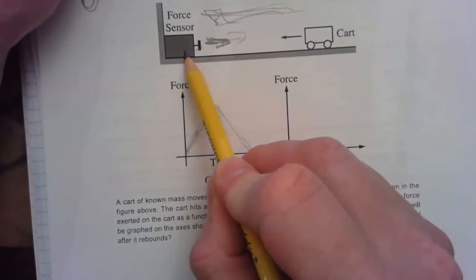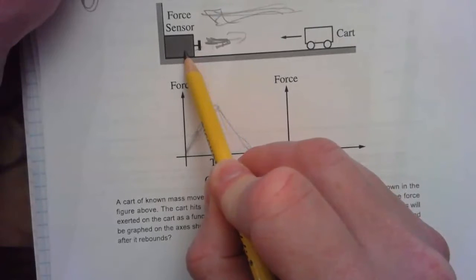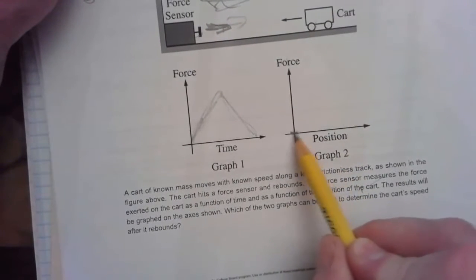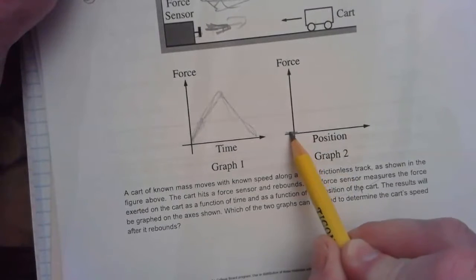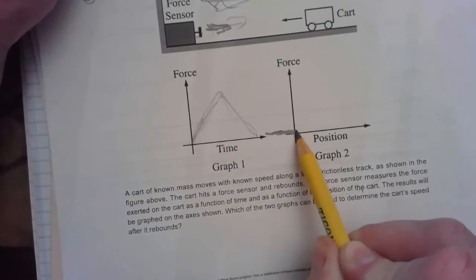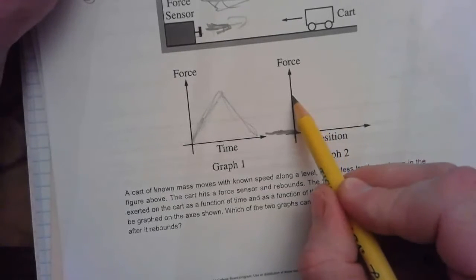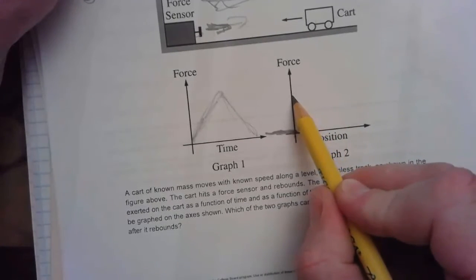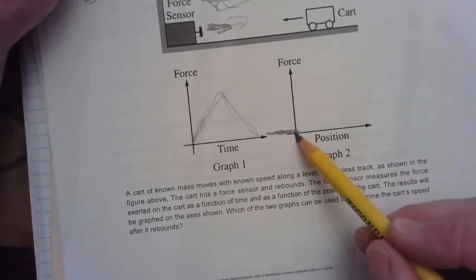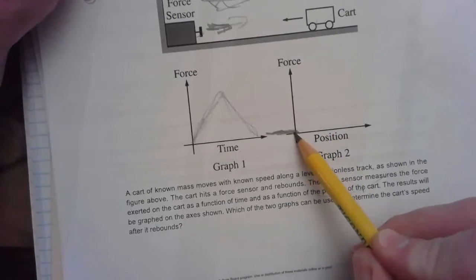The displacement's positive. So it's going to go, interesting, it's going to go backwards and come back to here. And the force is going to increase. The question is, where's position 0?